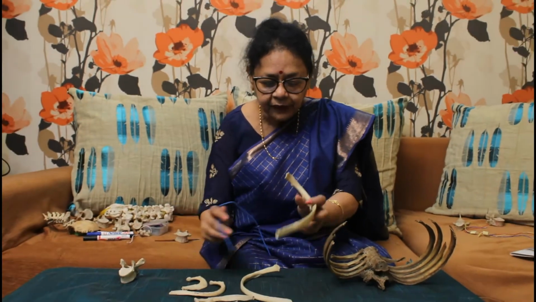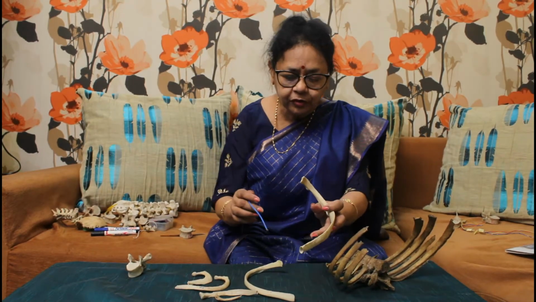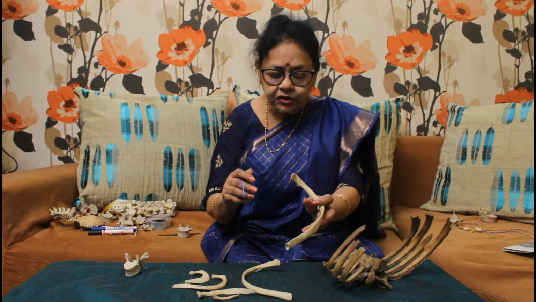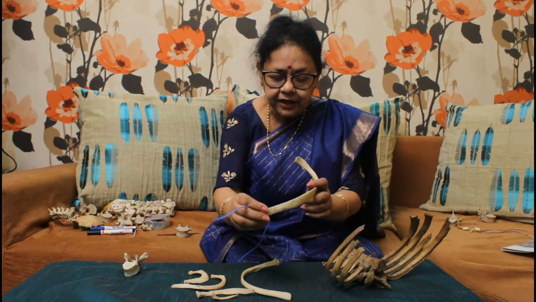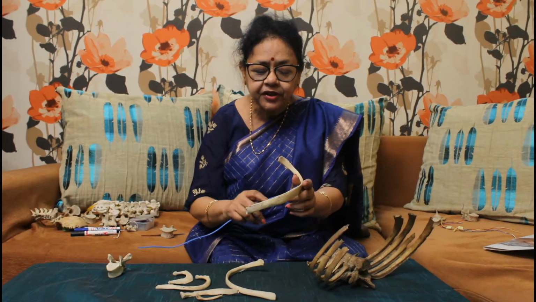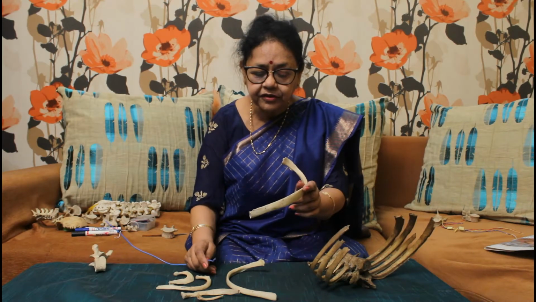Today the topic of discussion is the ribs. I have already discussed the video of the thoracic vertebrae. Now the ribs, you will see these are the elastic arches of bone. And these elastic arches of bone have two ends, the posterior end and the anterior end, and these two ends are connected by an intervening portion that is known as the shaft.